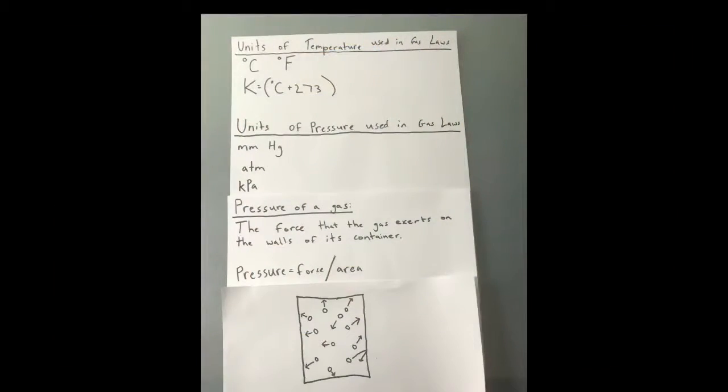Some units of temperature used in gas laws are degrees Celsius, degrees Fahrenheit, and Kelvin, which is degrees Celsius plus 273, and some units of pressure used in gas laws are mmHg, atm, and kPa.